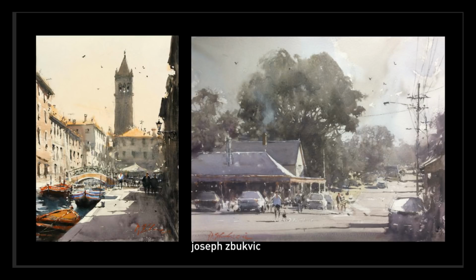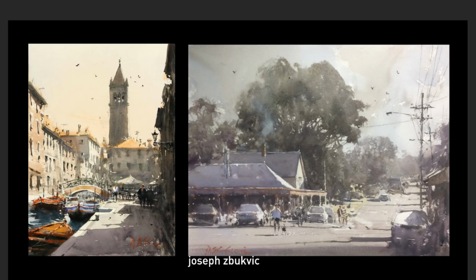Now, these images tend to be powerful, striking, and simple by structure. Look at this example by this fantastic painter named Joseph Zbukvic, whom I learned about from Marco Bucci himself. He really turned me on to this painter, and he's phenomenal. He really does capitalize on this sort of lighting scenario.